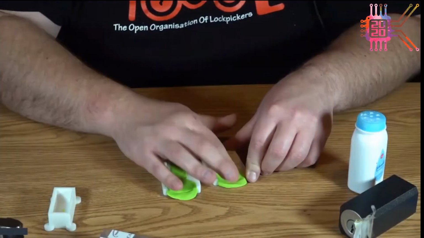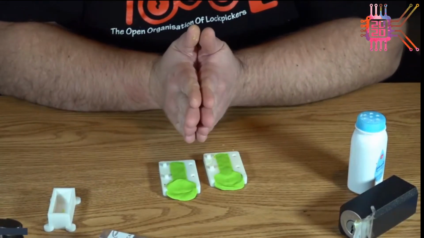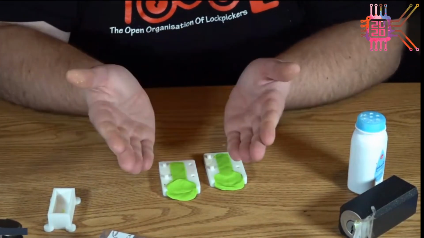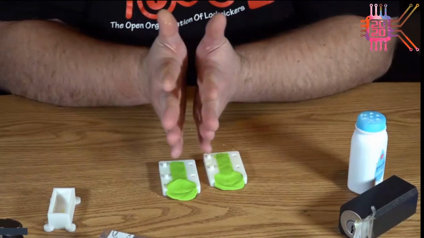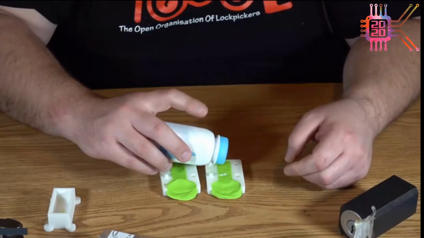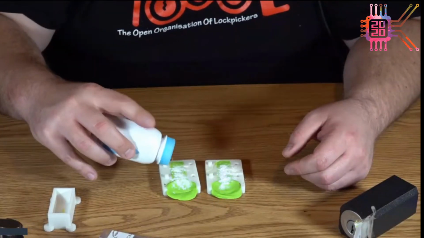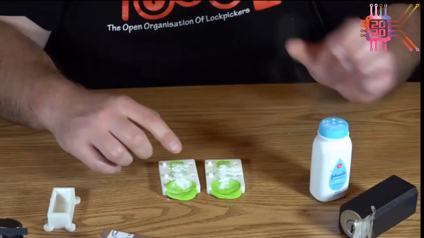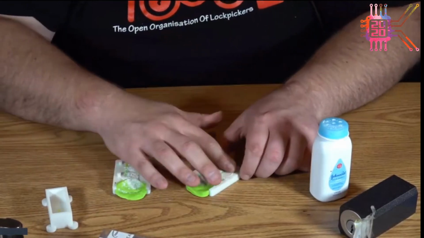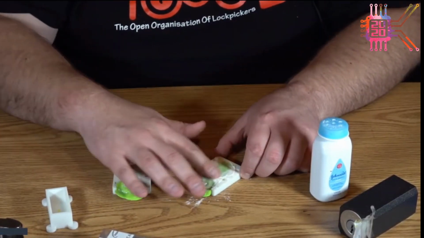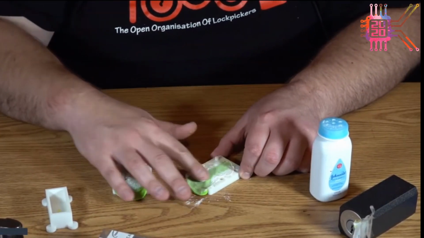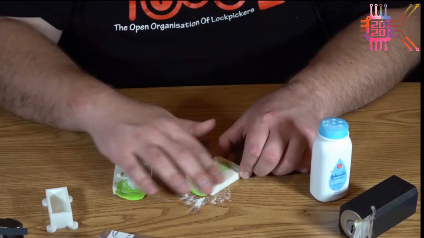So now the next important part is to cover these two pieces, or these two sides, in talcum powder, so that when you push the two clays together and you separate them, they separate and don't just stick into one big glob of clay. So you just take a little talcum powder and sprinkle it on both sides here. And then just take your finger and rub that talcum powder across the top of all the clay. Just like that.